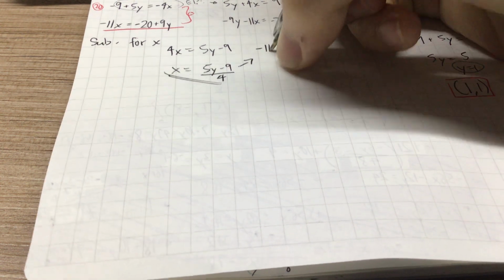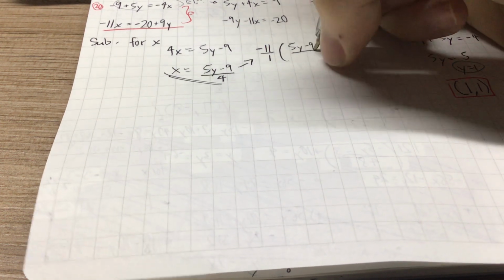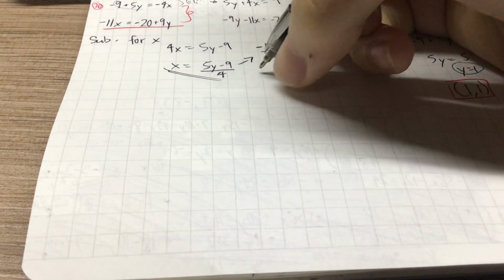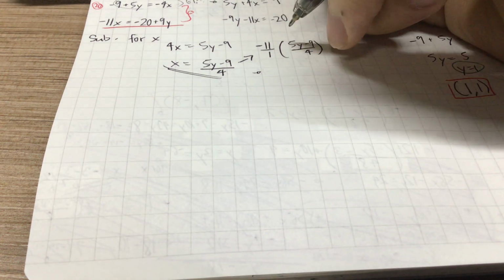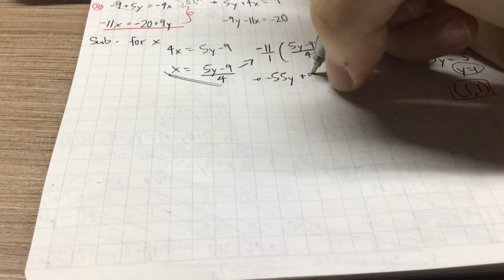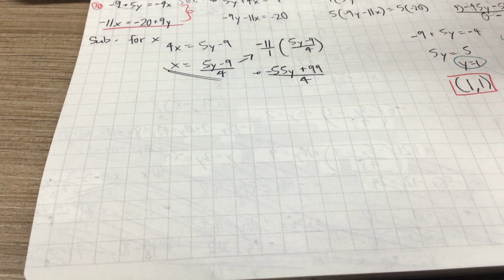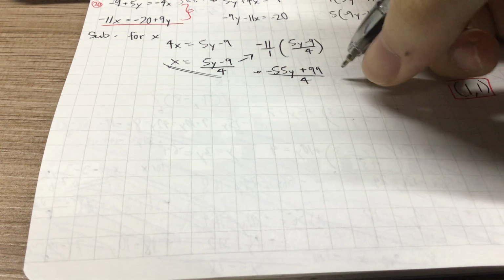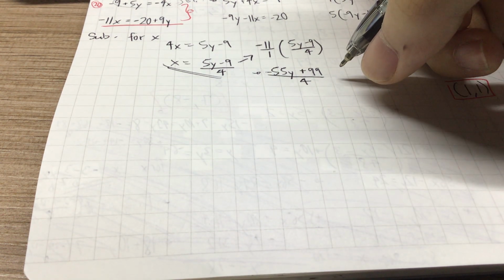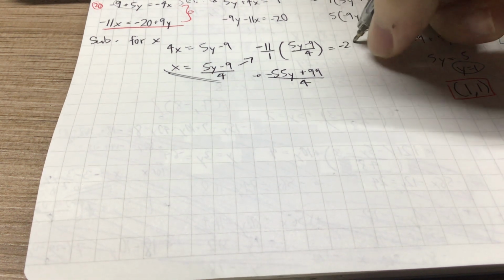So this will be negative 11 over 1 times 5y minus 9 over 4. Next, negative 55y plus 99 over 4. Wait, we still have this at the other side.